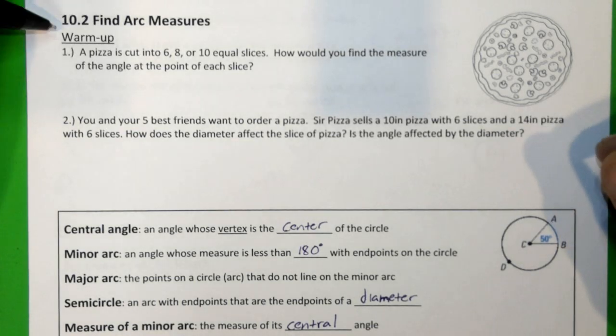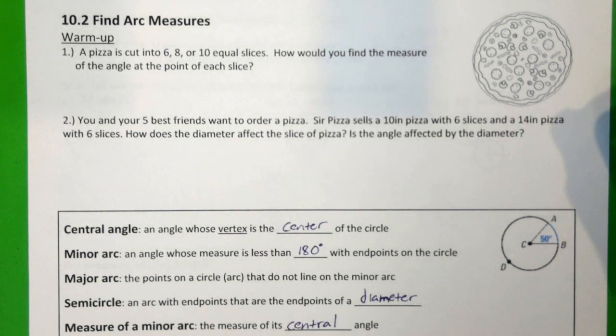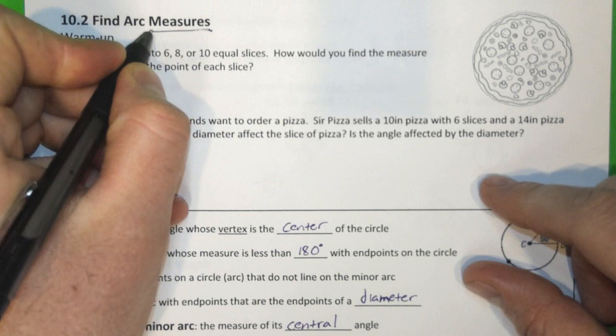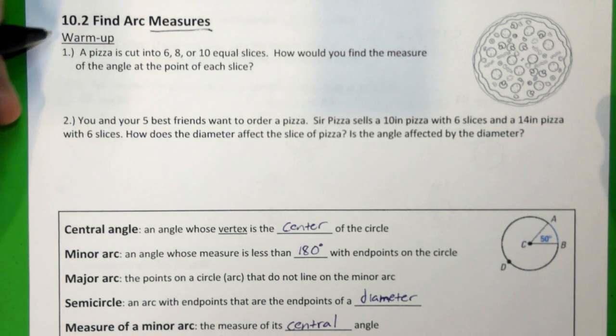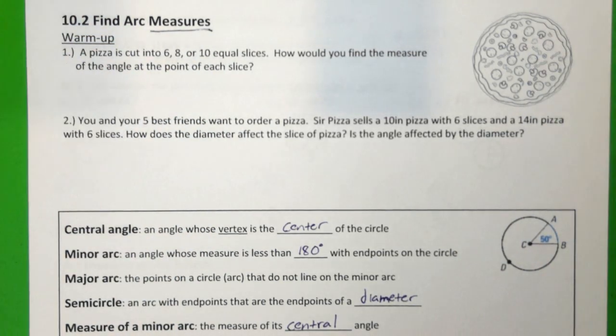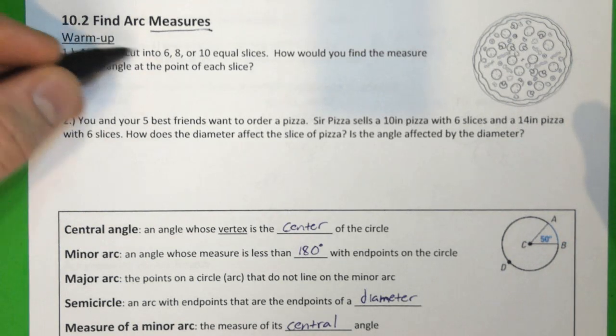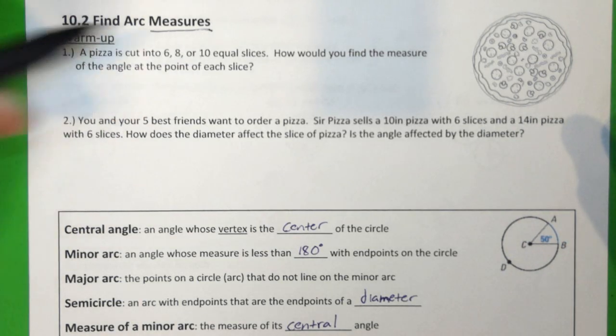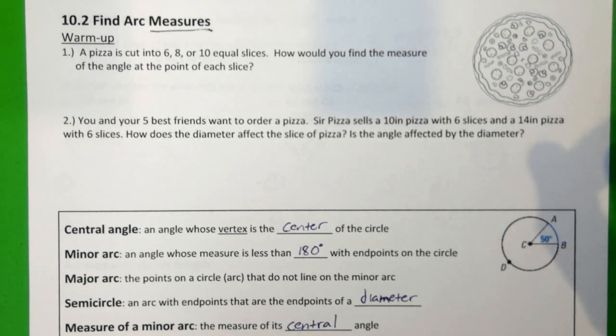Today I wanted to talk to you about section 10.2, which is about finding arc measures. Emphasis on the word measure. So what I have right up here for you is a little warm-up about pizza. That's a nice circly shape that everybody is very familiar with. It says right here, a pizza is cut into 6 slices, 8 slices, or 10 equal slices. How would you find the measure of the angle at the point of each slice?